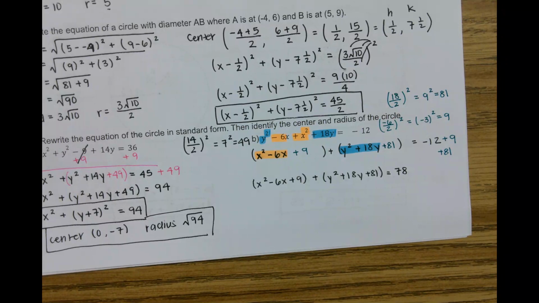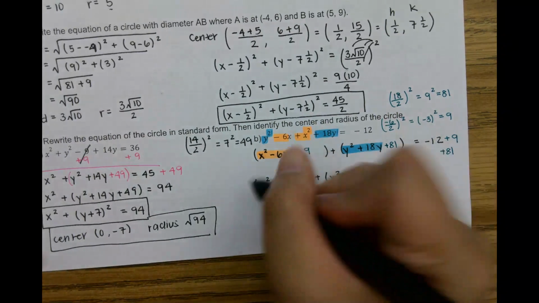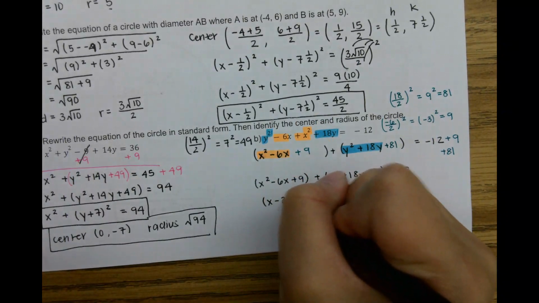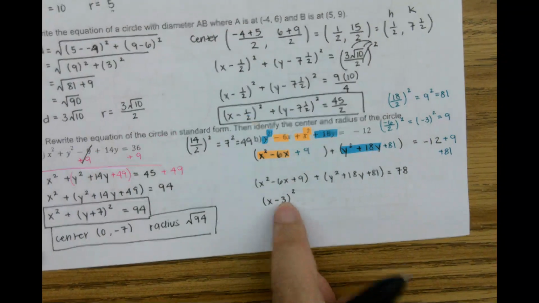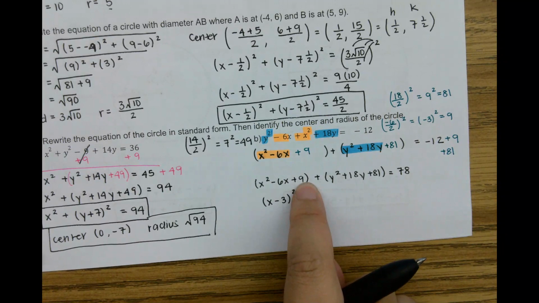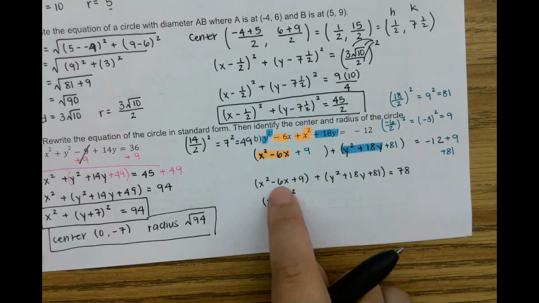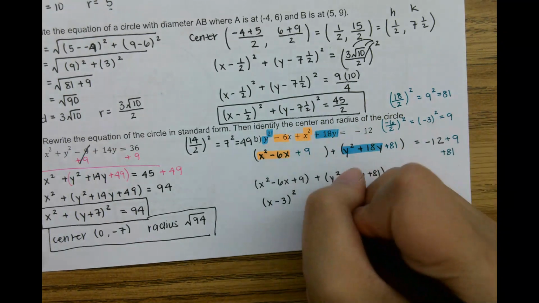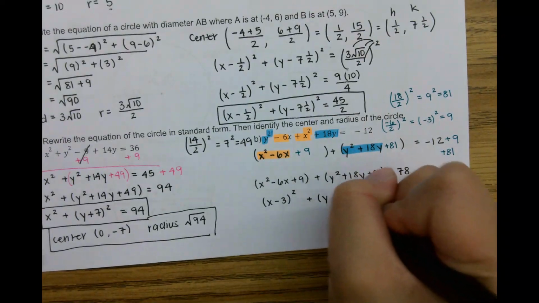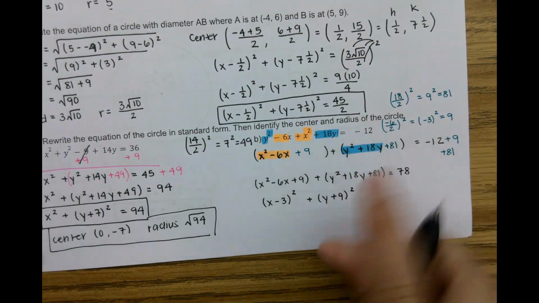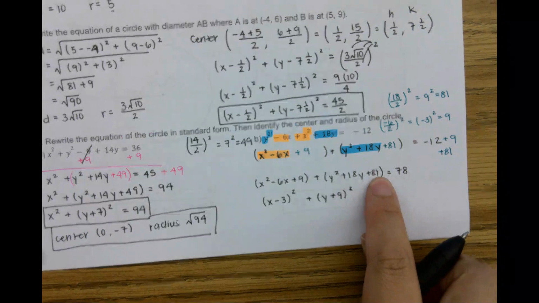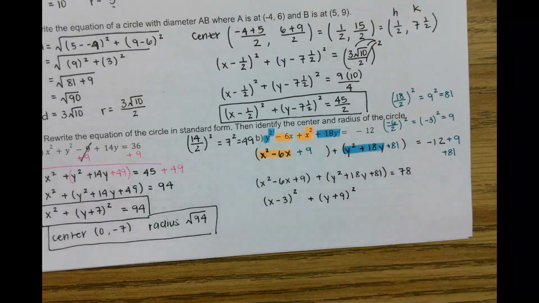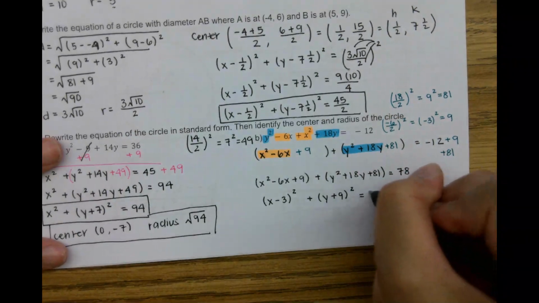Then I'm going to factor it. So here, this factored would be x minus 3 squared. Negative 3 times negative 3 is 9, and negative 3 plus negative 3 is negative 6. Then this one would be y plus 9 squared. 9 times 9 is 81, and 9 plus 9 is 18. Equals 78.